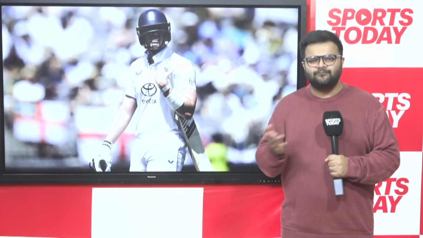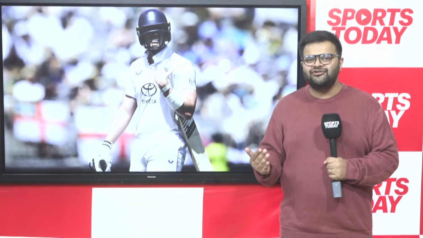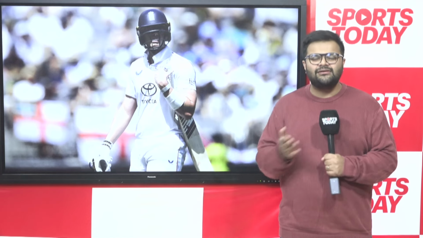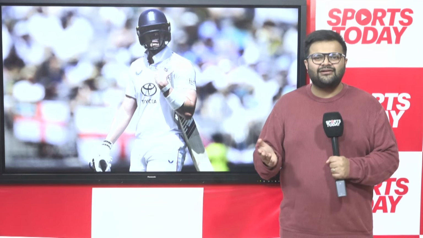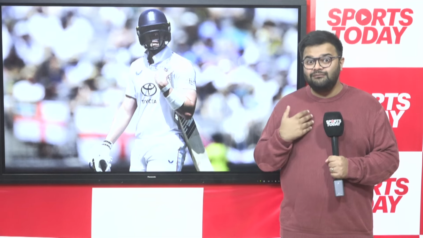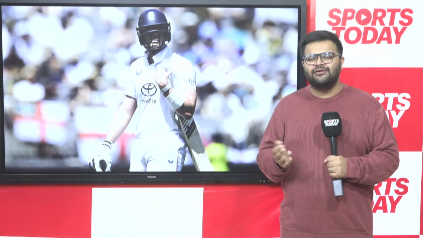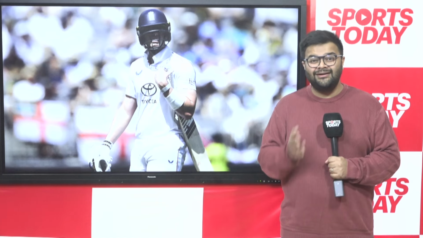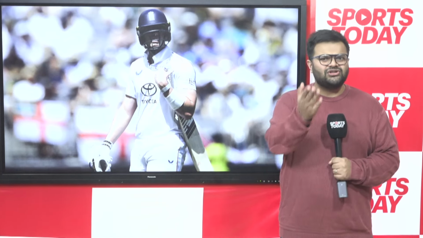And whilst on first viewing, I did think it was harsh because, again, the consistency with the frame-to-frame movement wasn't quite there, on second thought, the fact that Smith walked told me perhaps that maybe he knew he'd edged it. It was only a matter of time before he'd be given out. But it's definitely one that's divided a lot of opinions. What's your take on it?